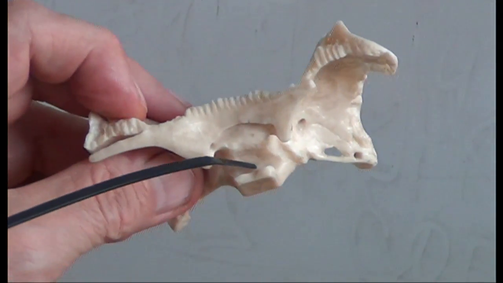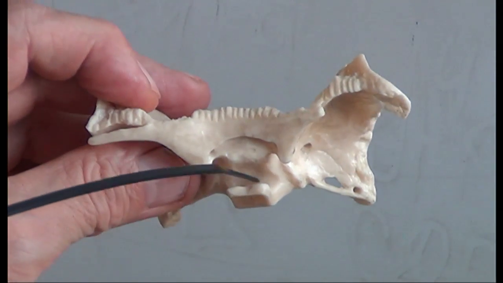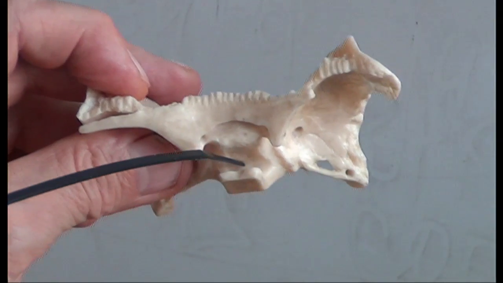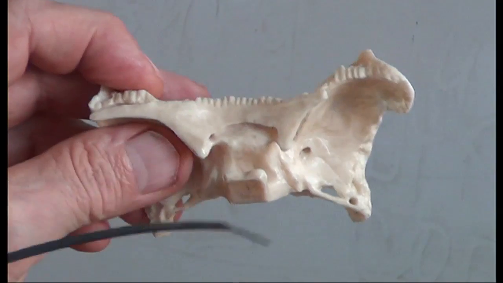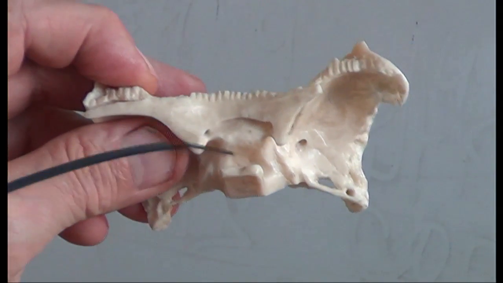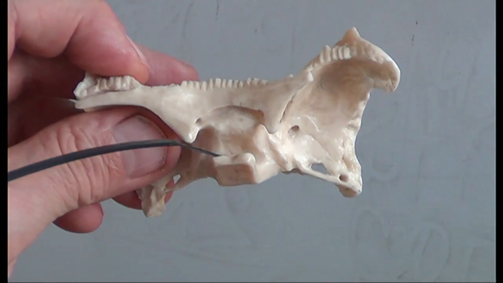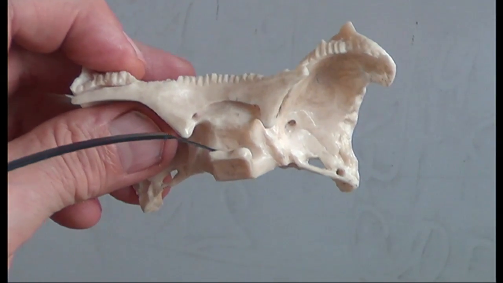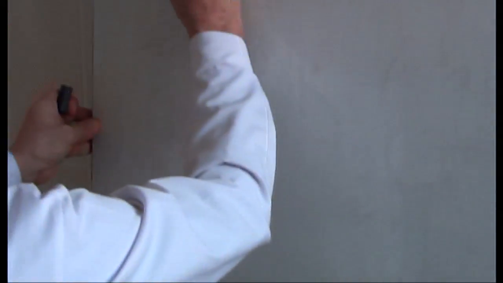a deep groove which is named sella turcica. All this structure is sella turcica. It means Turkish saddle, for riding on the horse. Sella turcica.